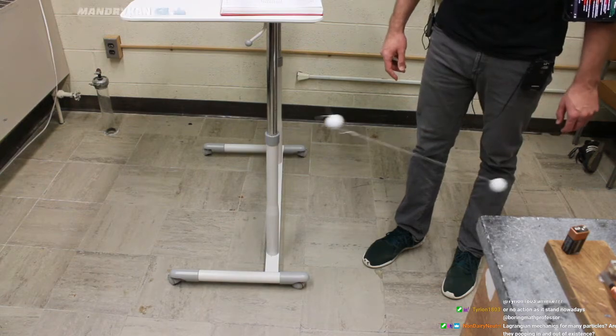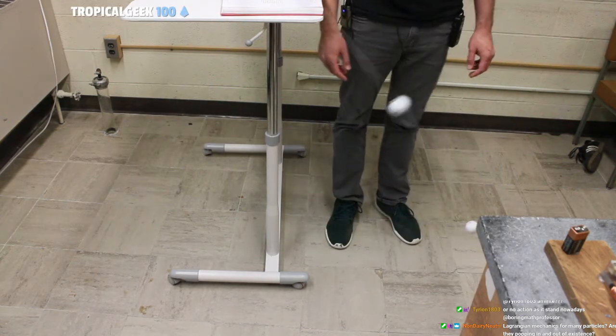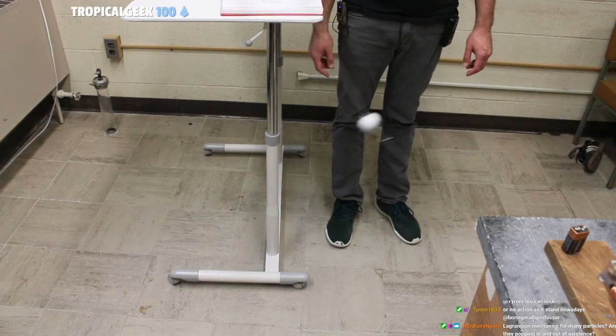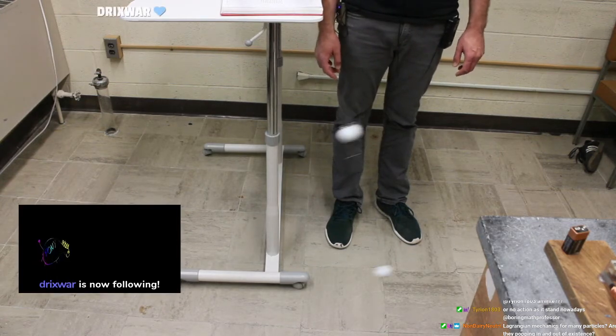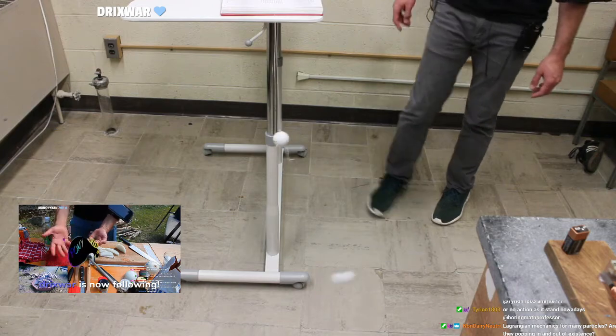Now we have some weird motion between the two, right? There's definitely something odd here. And it turns out that this system's actually chaotic, which means that you're going to have trouble. A little bit weird.